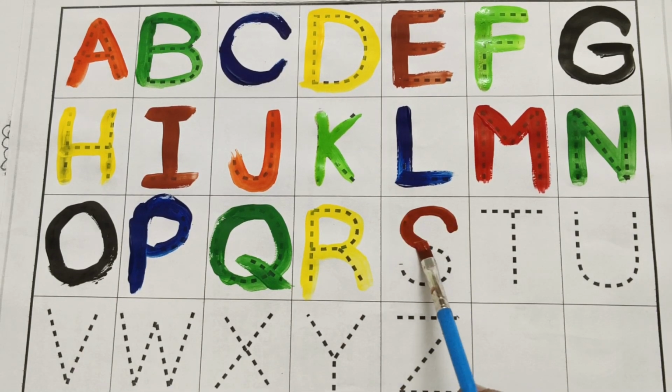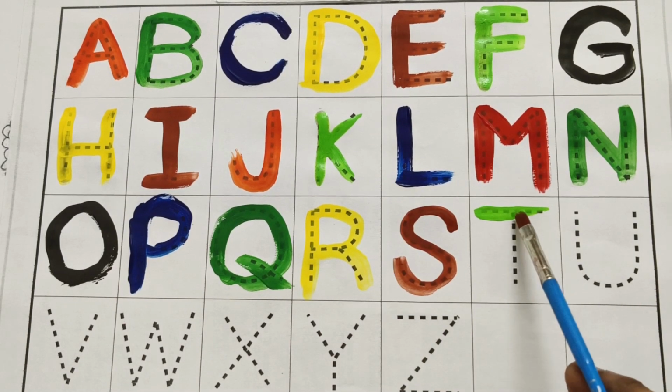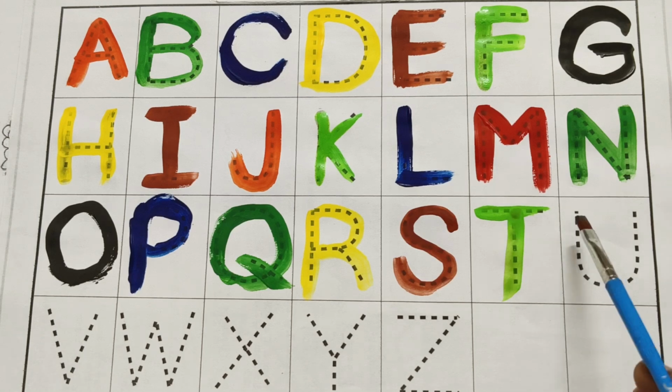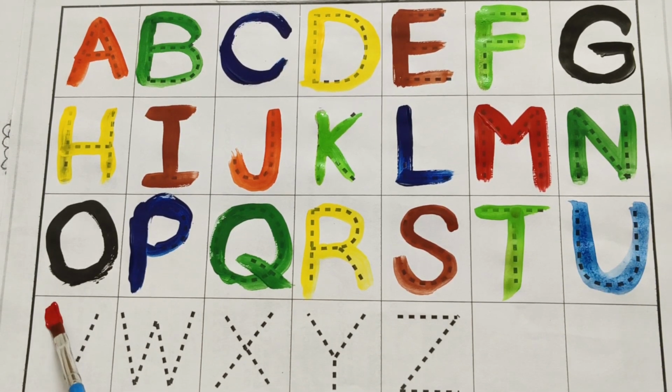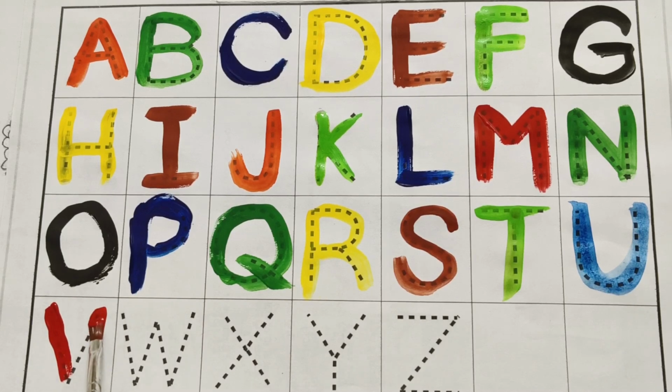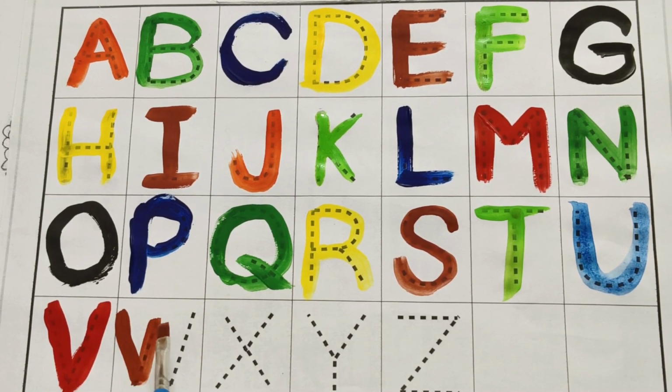S for sun. T for tap. U for umbrella. V for van. W for watch.